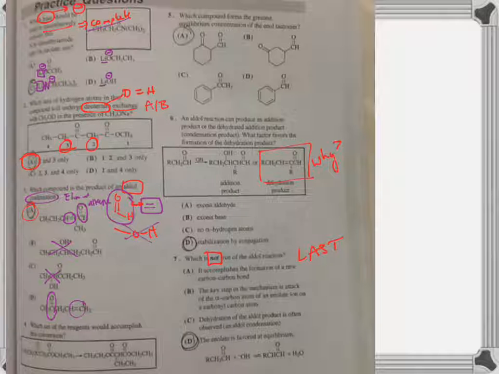So I'm looking at oxygens with a negative or nitrogen with a negative. Of those, the strongest base. The base needs to be able to share electrons. Oxygen being more electronegative than nitrogen, less willing to share its electrons. C.